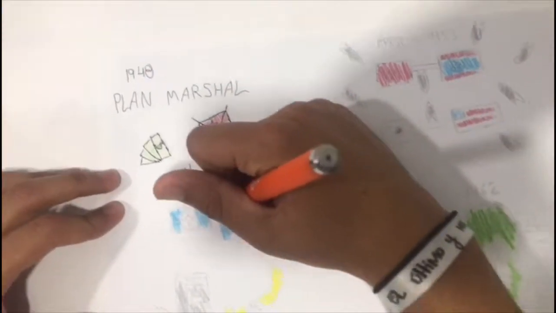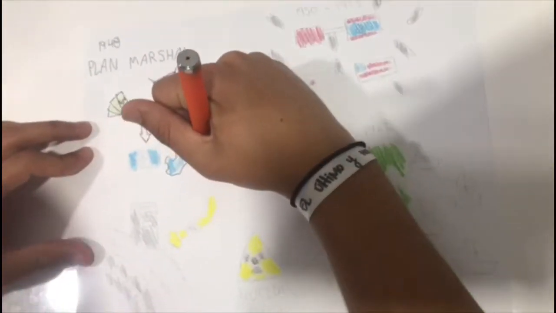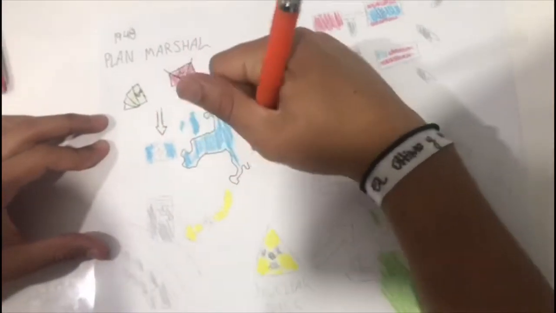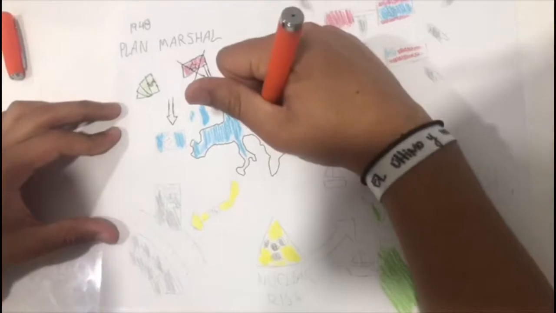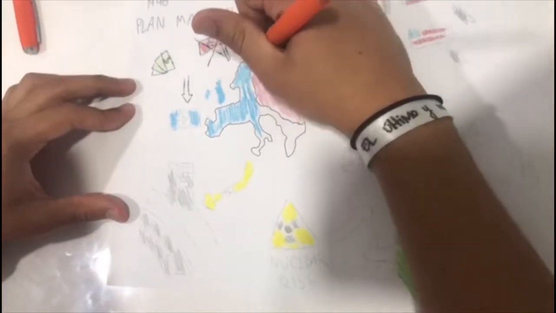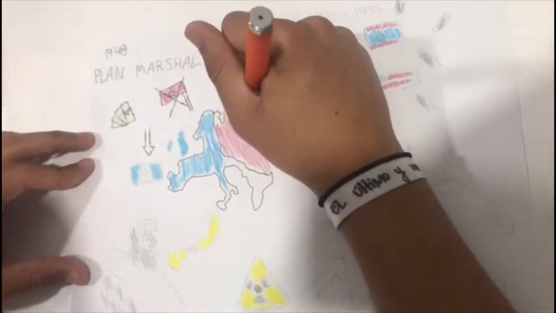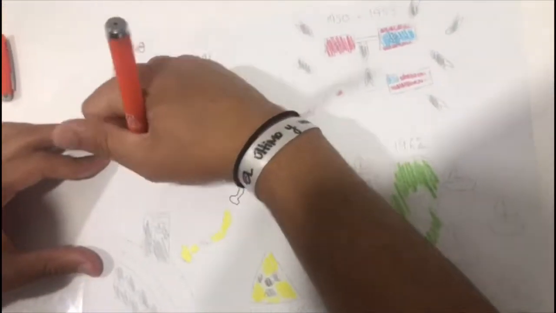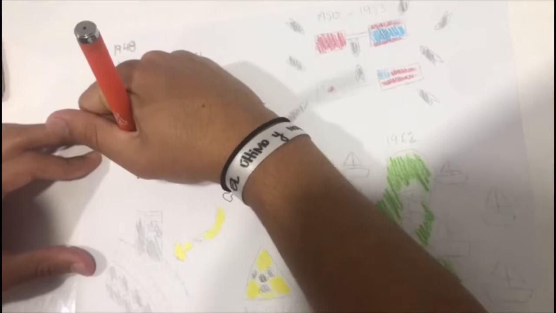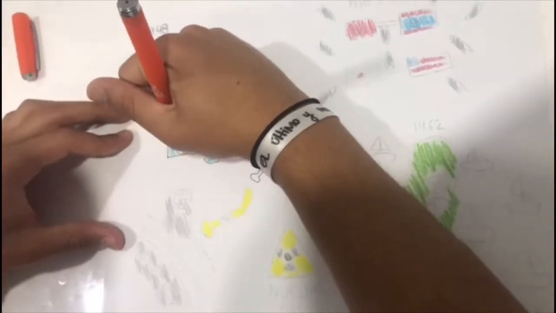Now we can see something about the Marshall Plan. The United States wanted to financially support the allied Europe. It is shown in blue on the map. And we can represent this with the dollar bills that are shown in the images.